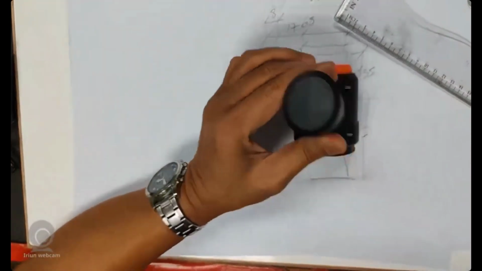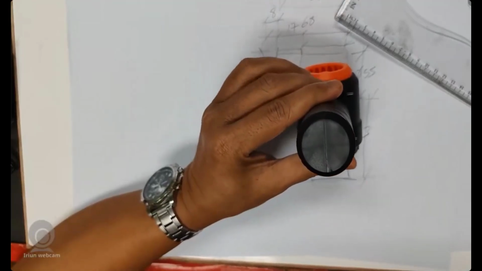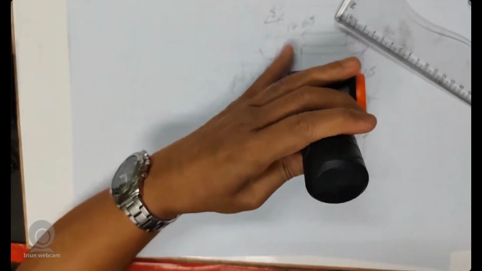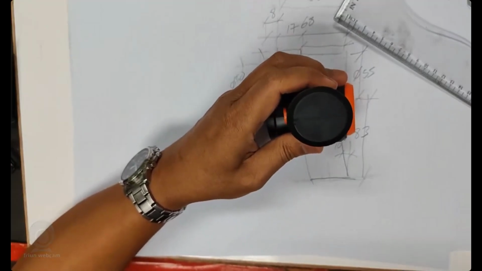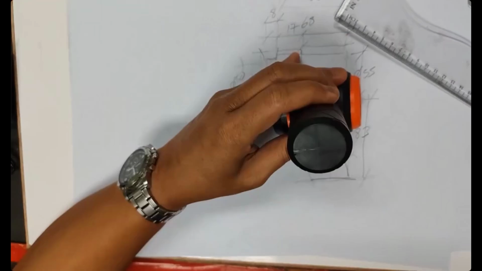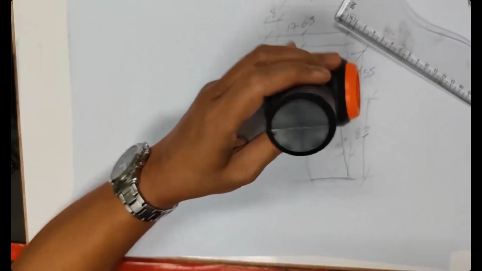Apa cross section ni guys? Ada di sini. Cross section apa tu? Is it circle or is it ellipse? Are you with me? Ellipse. Ellipse kan? Right? Ellipse kan? Ellipse.